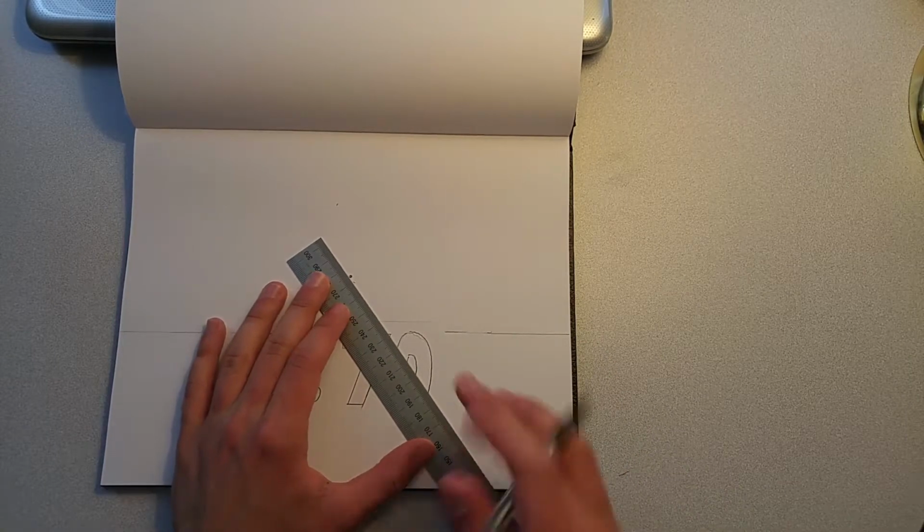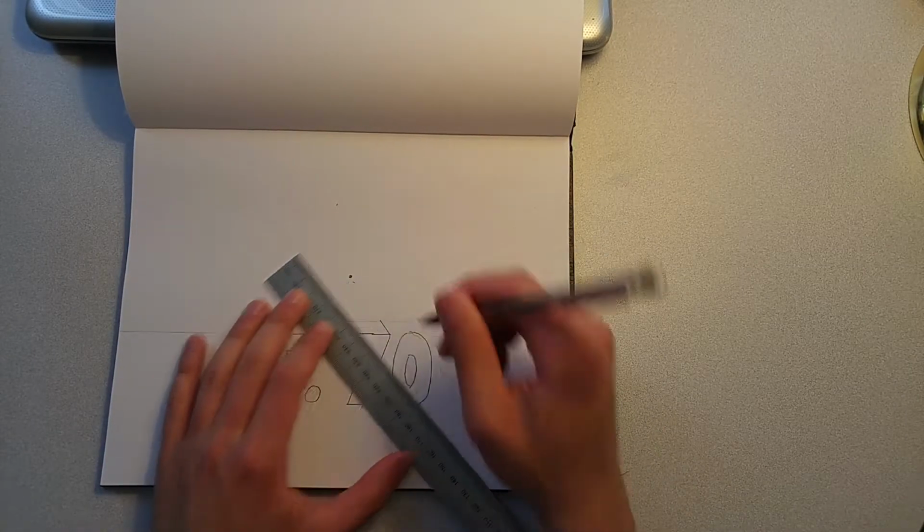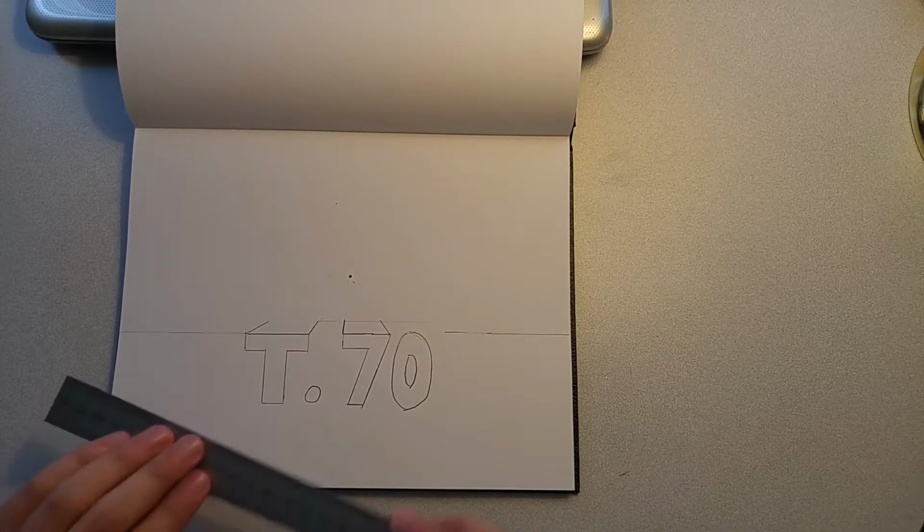Very simple. Perspective is very simple. I learned this in high school, so I figured I'd do a video on it now that I have the phone stand.